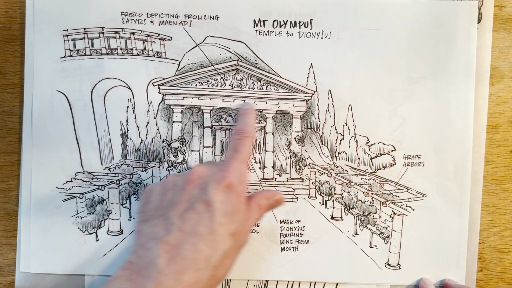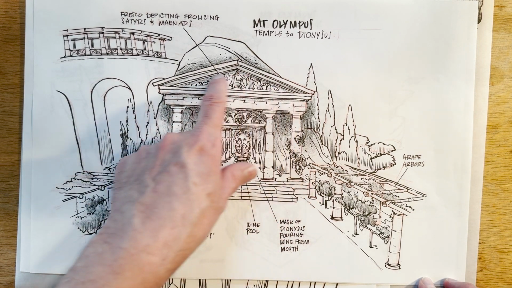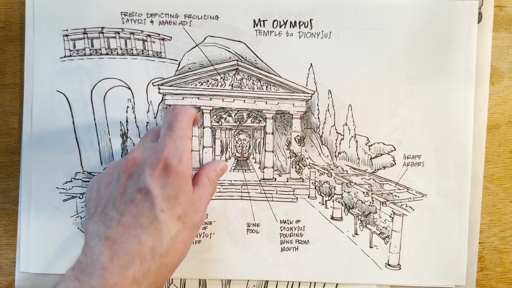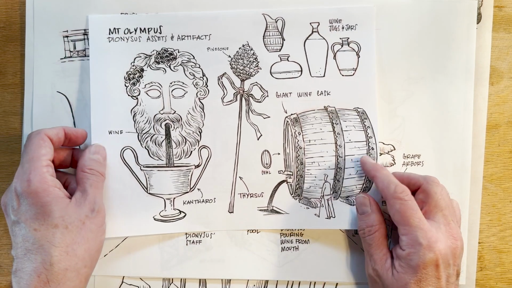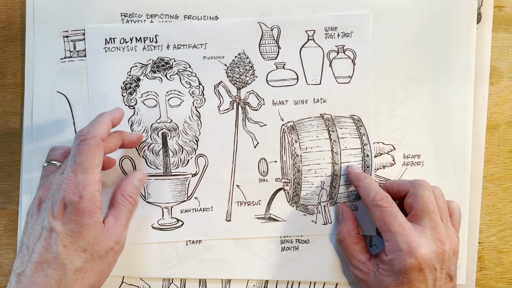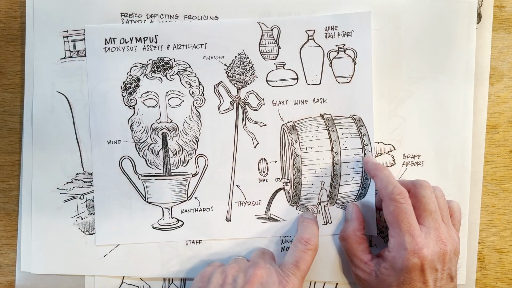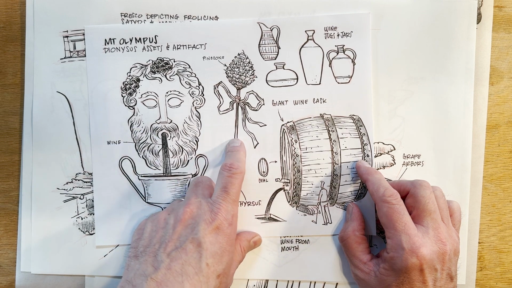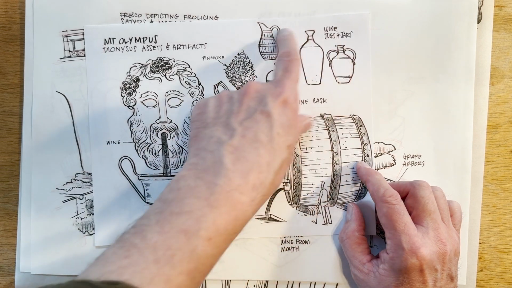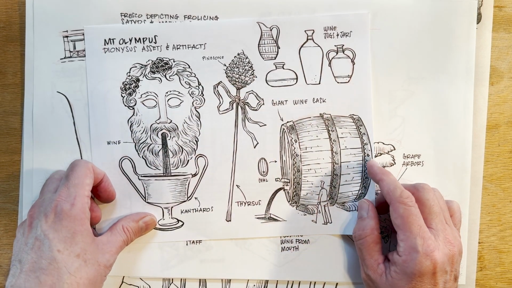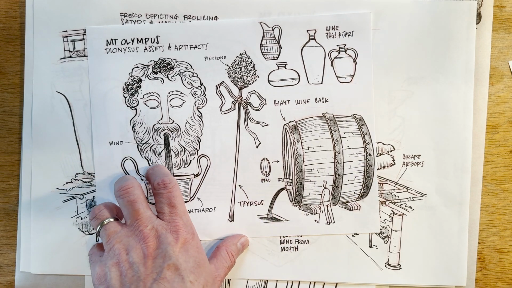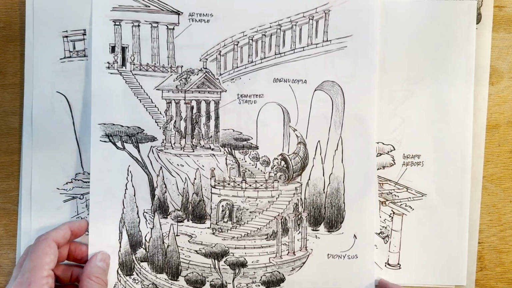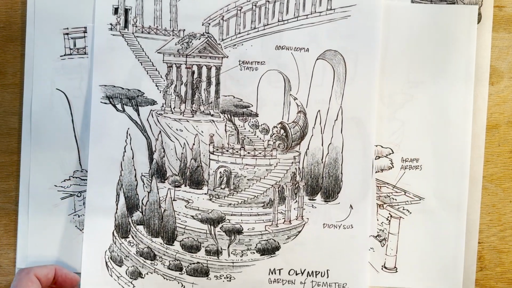And above the entry is a fresco of a bacchanal, or a party happening, and then some more sketches of the various details that we might include, including the mask and the goblet, as well as the casks, his pine cone staff, and then jugs of wine and various other party beverages. We move from Dionysus back out, and then we meet Demeter. Demeter is the goddess of nature and bounty.